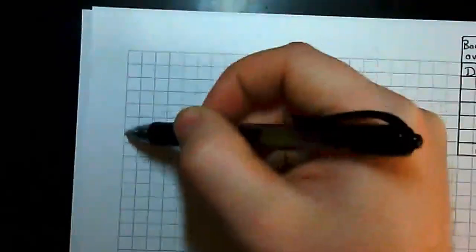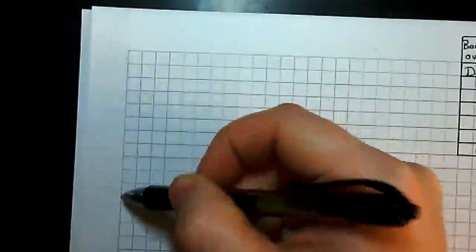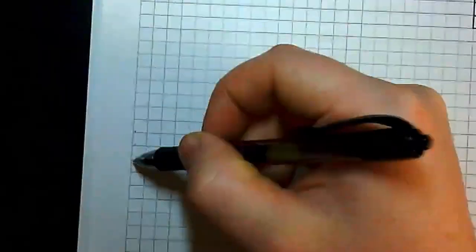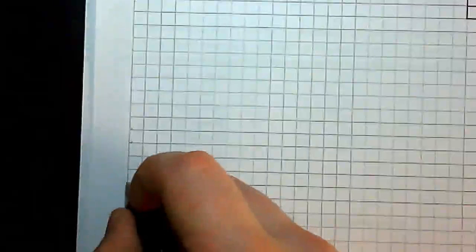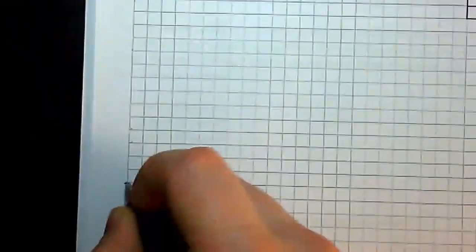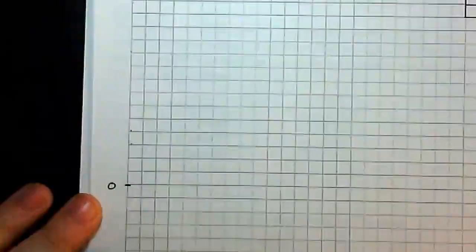So I'm going to count here 1, 2, 3, 4, 5, 6, 7, 8, 9, 10, 11, 12, 13, 14, 15, 16, 17, 18, 19, 20, 21. So here is where my y-axis stops, and my x-axis will begin. So that's going to be 0. And I chose this number specifically because, just like last time, I'm going to go by tens.